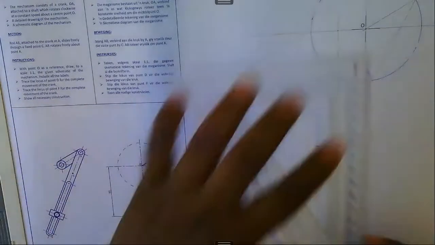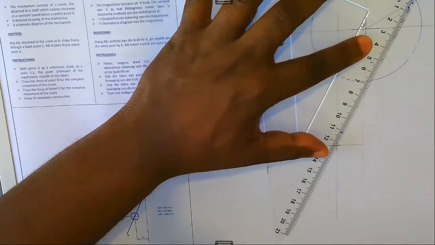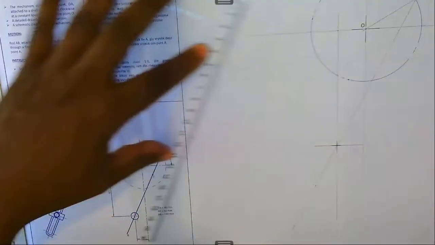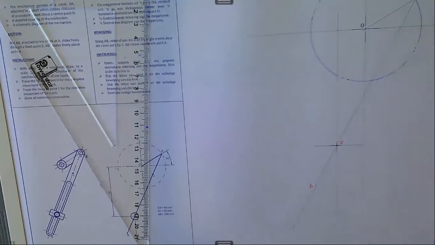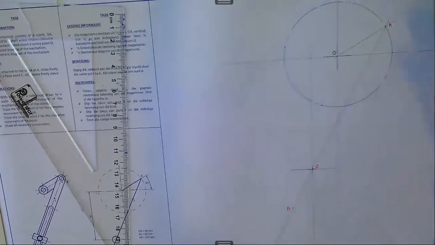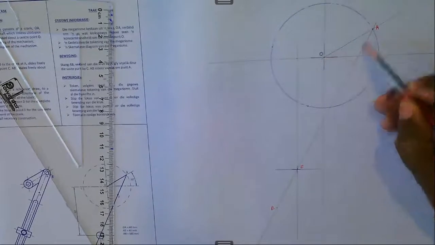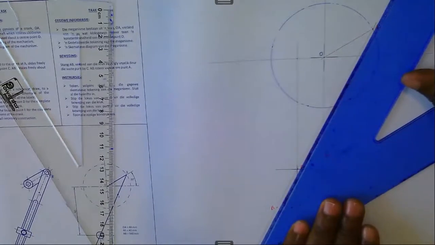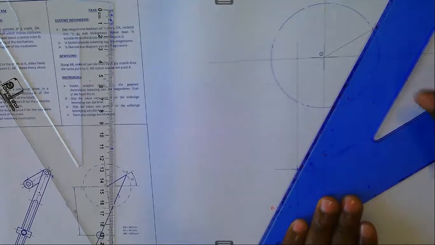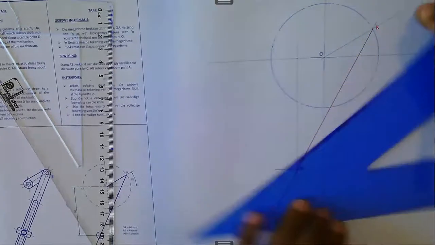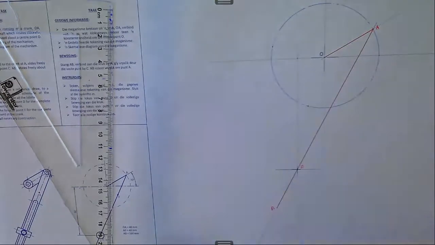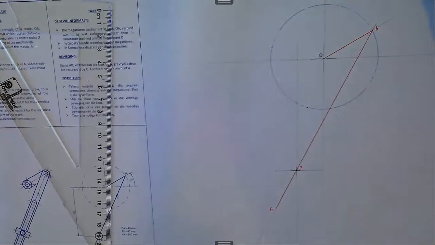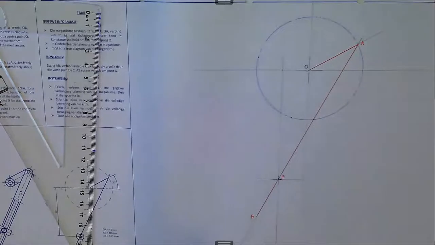We can measure directly from here, so that we get our point B. This is our point E. That's O. Right, we have got points O, A, E, and B. We can outline this now. There you go. Find the center lines.